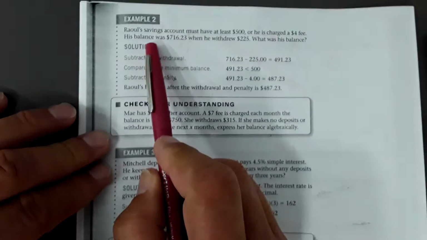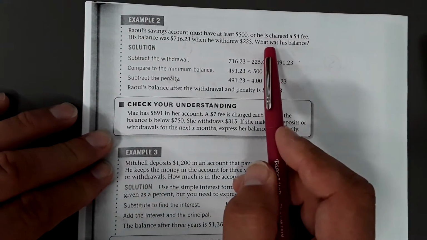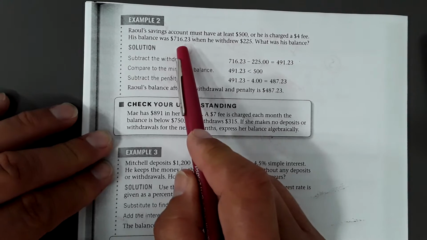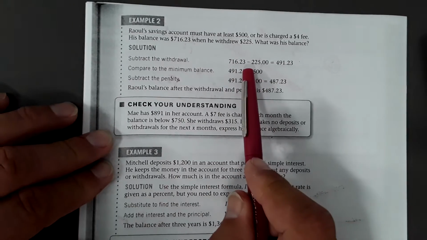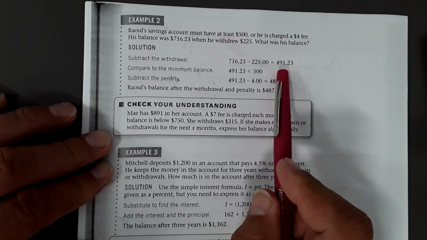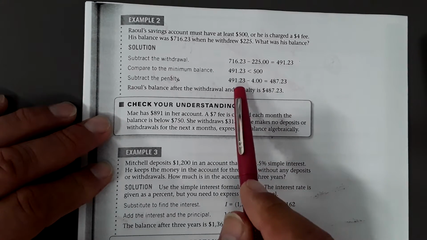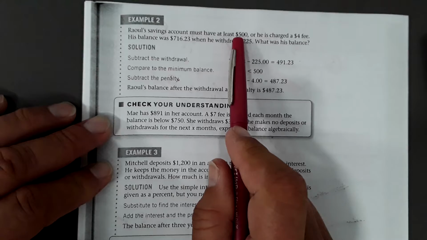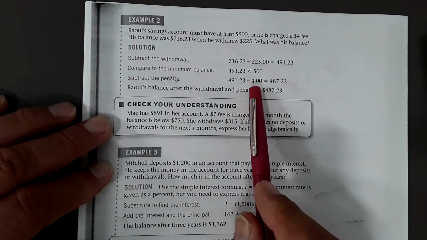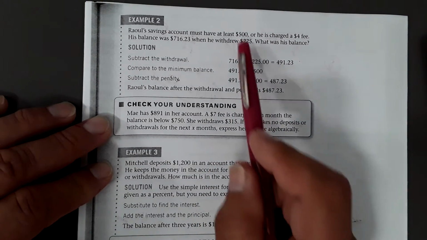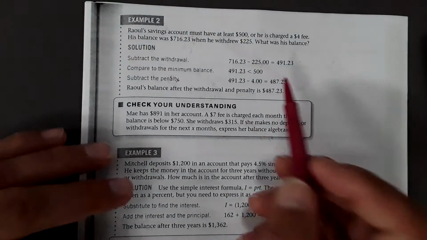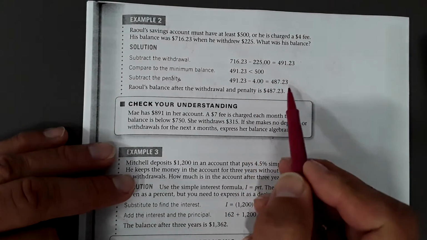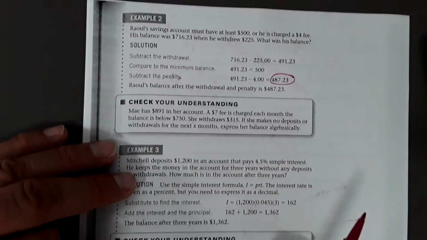Raul's savings account must have at least $500 or he's charged a $4 fee. His balance is $716 when he withdraws $225. So when he withdraws the $225, that leaves him with $491.23. That's his balance, which means that his balance fell below the $500 minimum. So he's going to also be charged a $4 service fee because he fell below the minimum amount required. So his current balance would be the $491.23 minus the $4, which would leave him with $487.23.